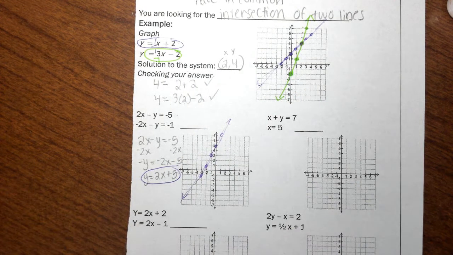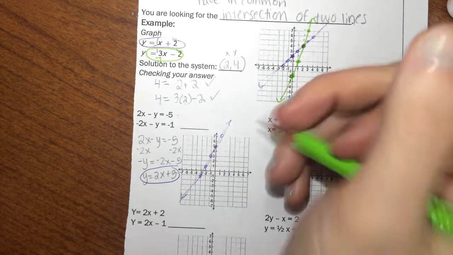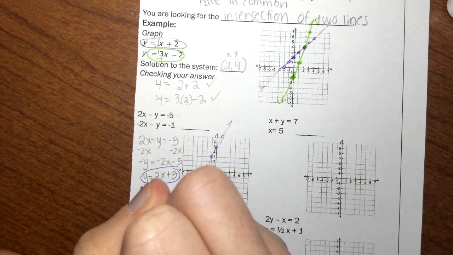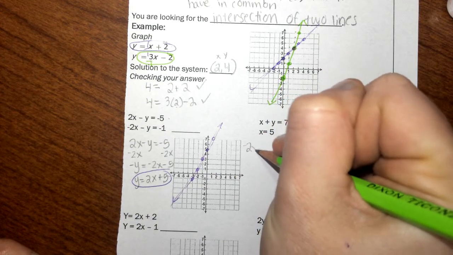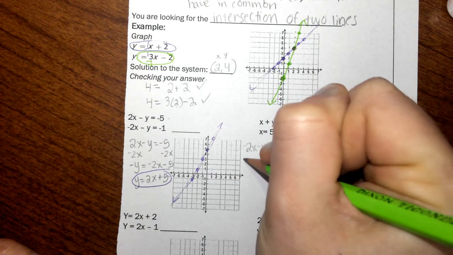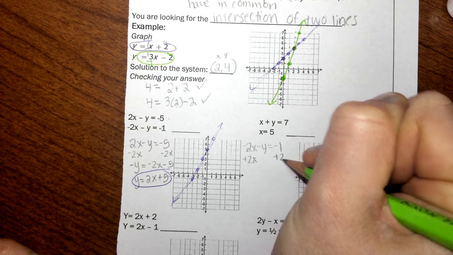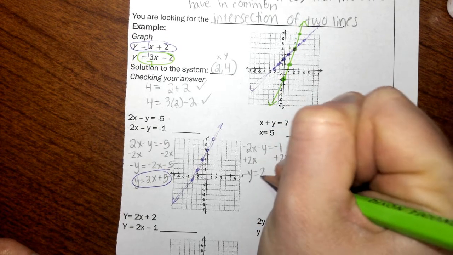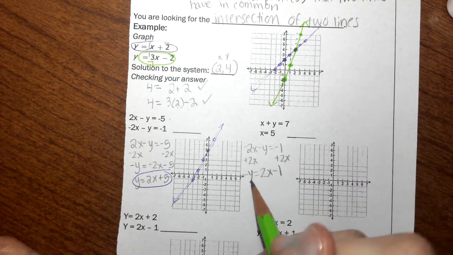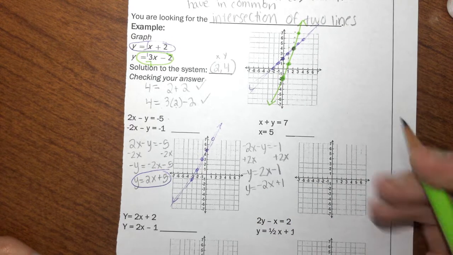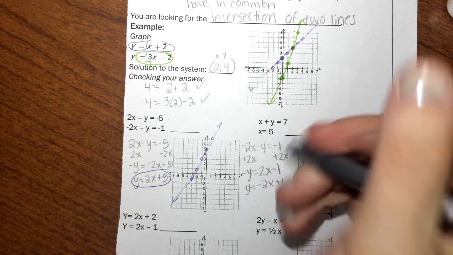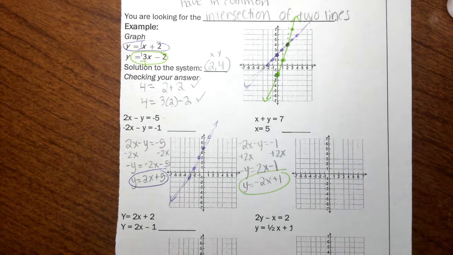And then I'm going to solve the other one as well. Negative 2x minus y equals negative 1. And then again, I have to divide everything by negative 1. So for this second line, I'm going to start at a positive 1.